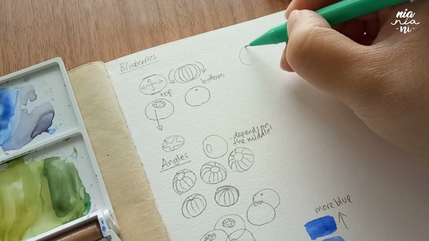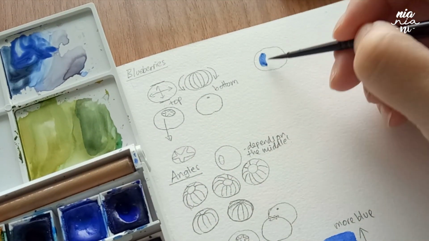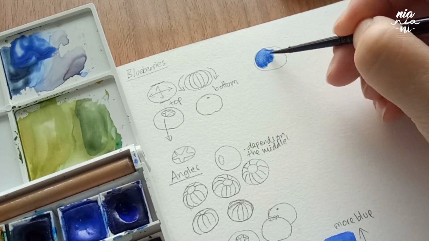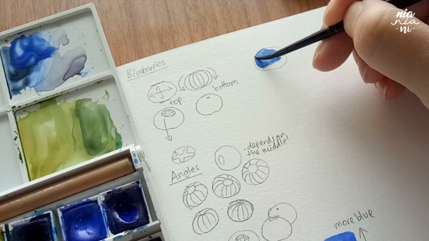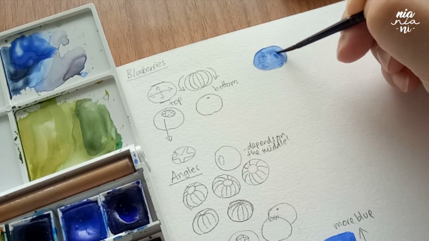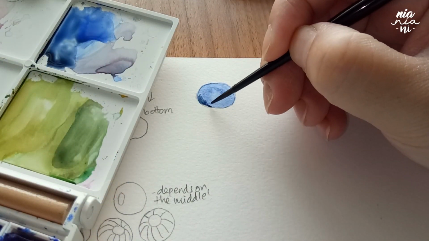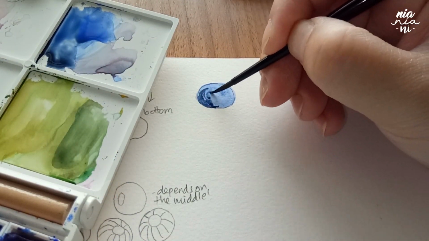Now I'm just going to paint one lone blueberry as an example of how I'd go about painting this, and after that we can sketch out the full painting, but of course you may also create your own composition. Firstly, I'm just going to put a wash of the blue mixture, which is the ultramarine and the Payne's Gray, and I'm purposefully not creating a flat wash, but I want it to be textured from the very beginning.